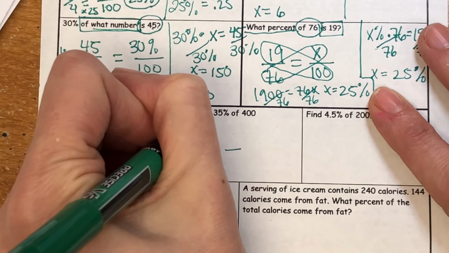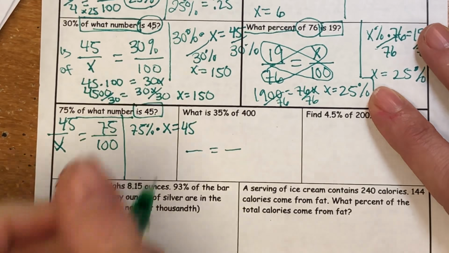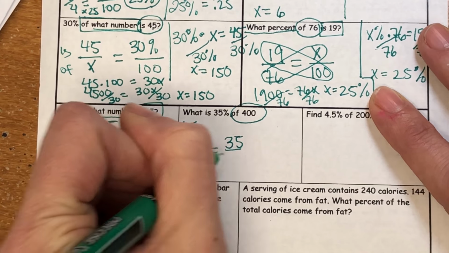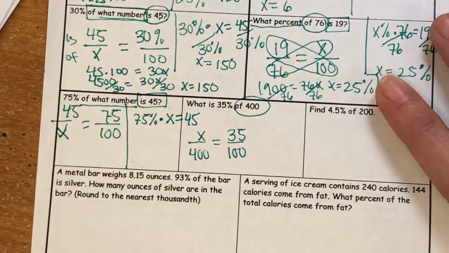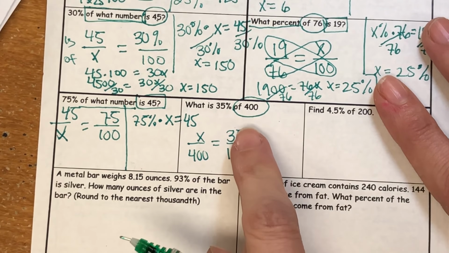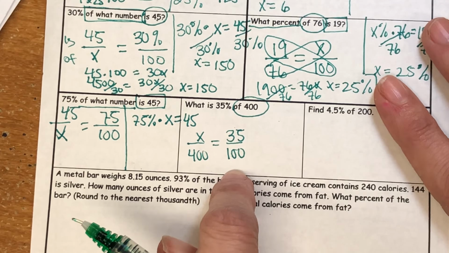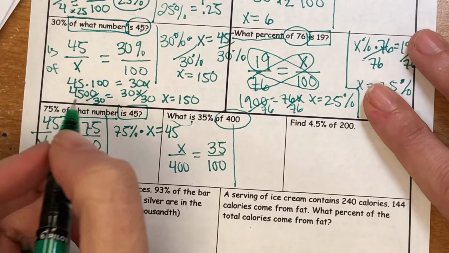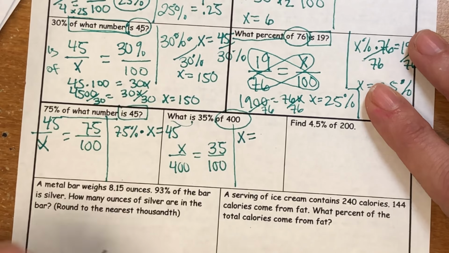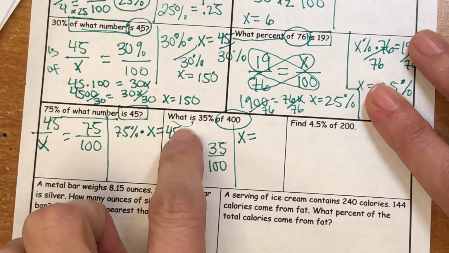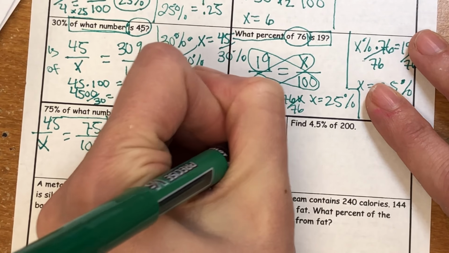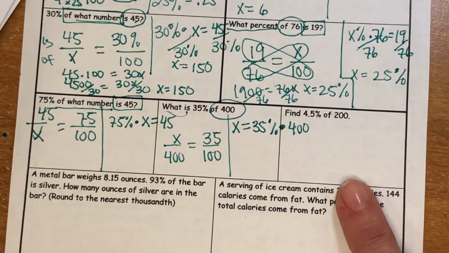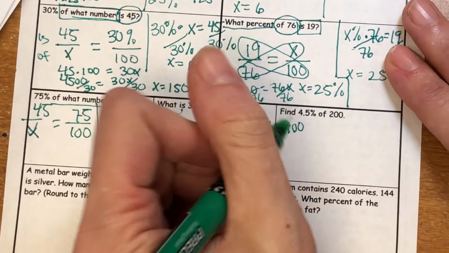Okay, so what is 35% of 400? You already know the 35%. Of is with the 400. You don't know the is. Okay, again, you're cross multiplying. 35 times 400 divided by 100. If you're doing the equation, you're going to say x equals, we don't know, equals is, 35% times 400. Okay?